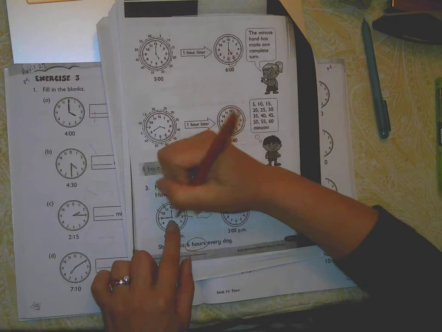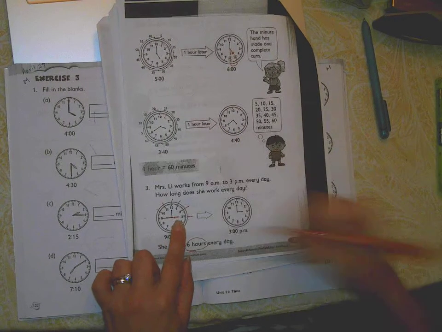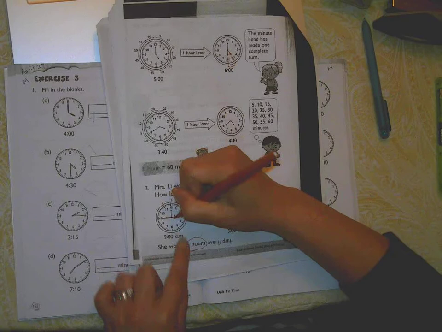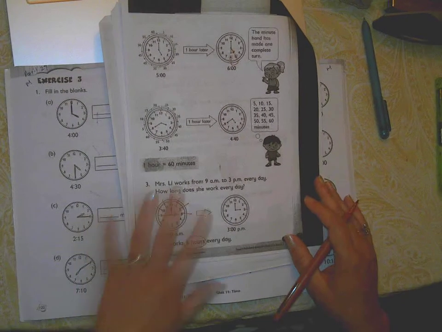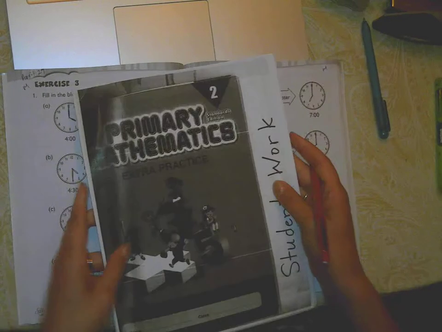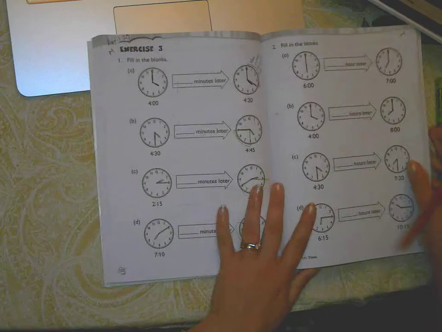So it ends at 3. So that means the little hand is gone all the way over to the 3. That's 6 hours. Okay? So this is in your, once again, this is in your student review packet. And that'll help you with your lesson. Okay? So Mrs. Wright's going to look at this with you. This is your homework page now.